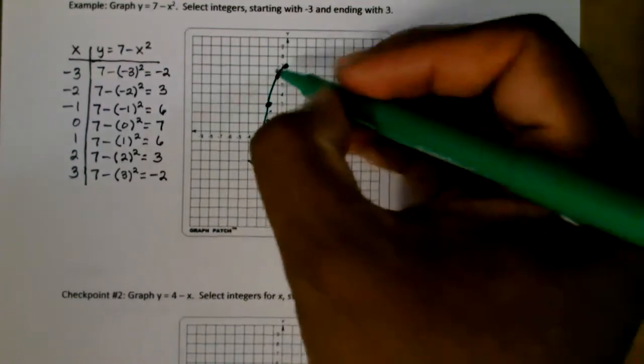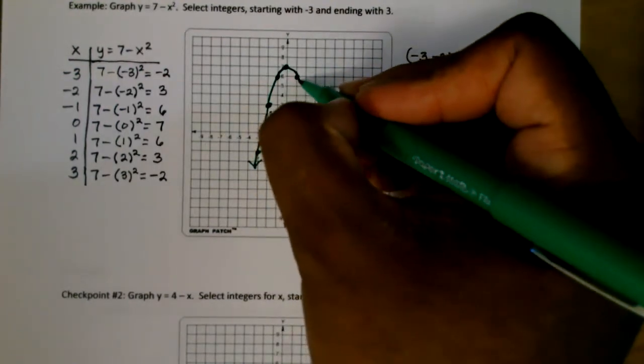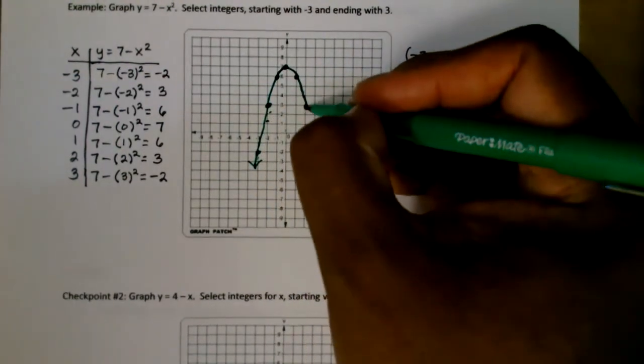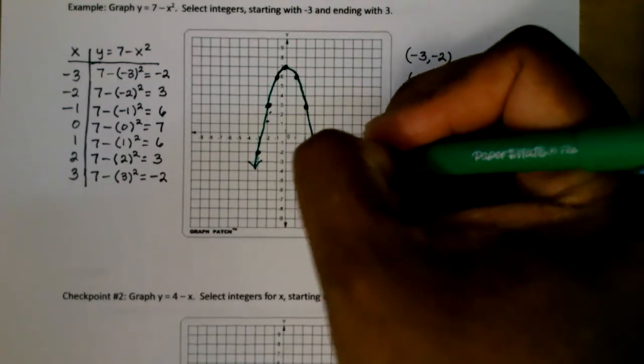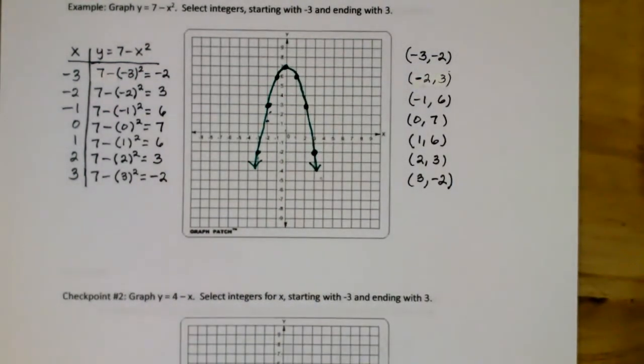And in this case, it's going to be a curve. And it is a special type of curve that we'll look at later on, which is a parabola. We'll be talking about that in chapter 3.